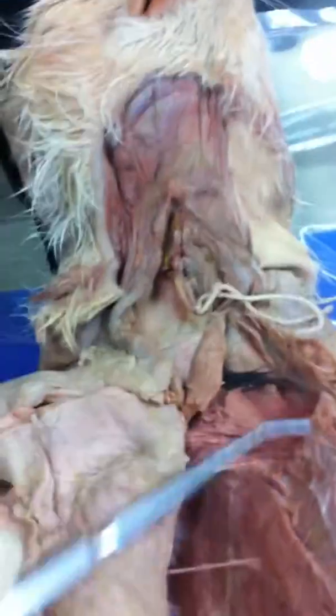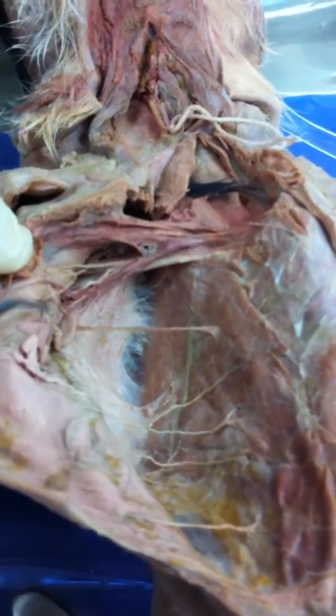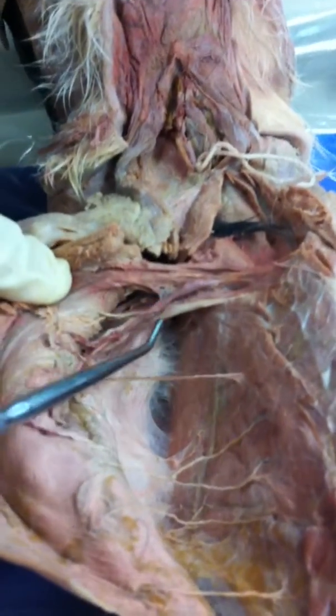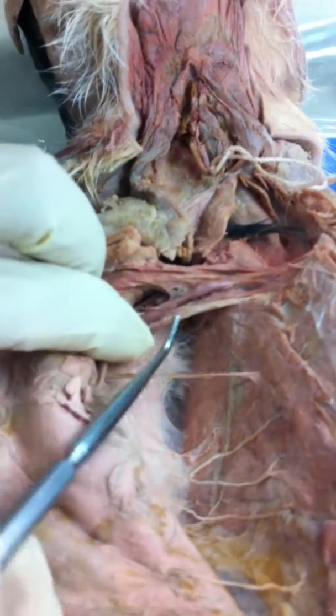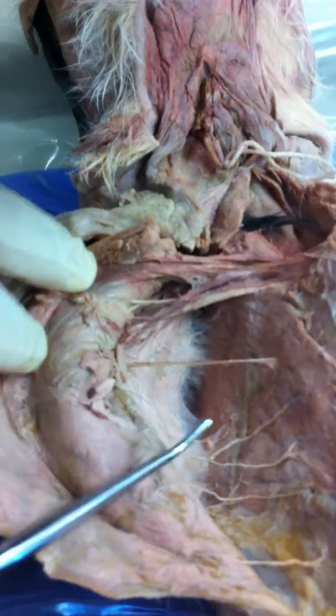Vagus nerve. We don't have this open. And here would be the phrenic nerve that innervates the diaphragm. This is your thoracodorsal, which innervates the latissimus dorsi.